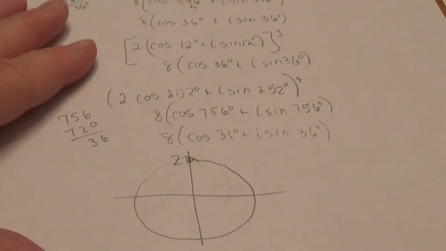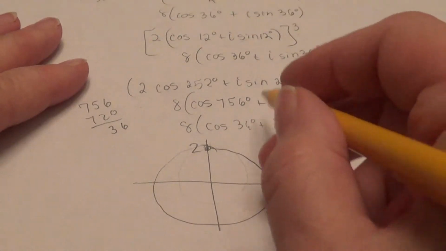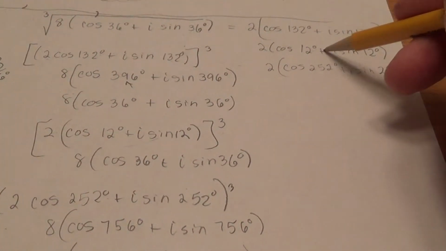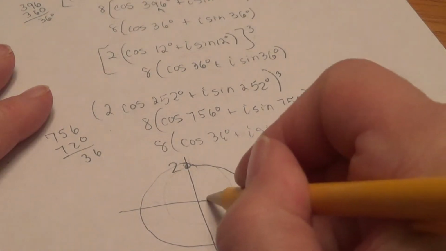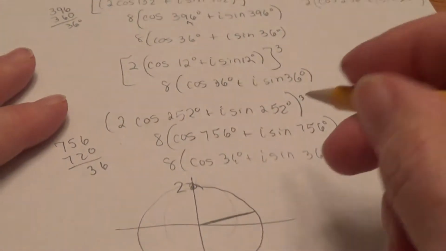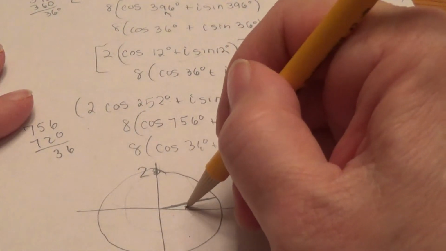So the 12 is 12 degrees from the first, or the simplest answer, and would give us this amount of distance at 12 degrees.